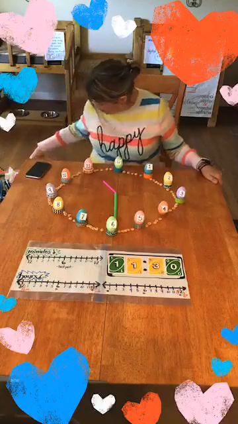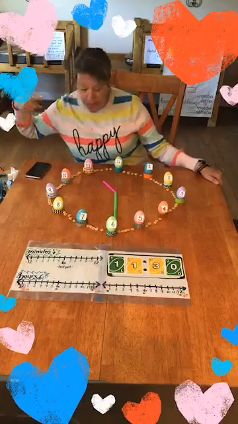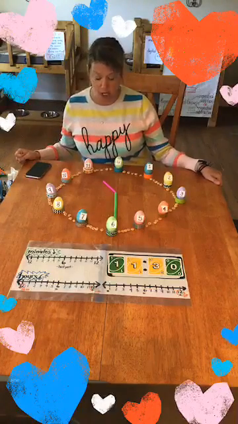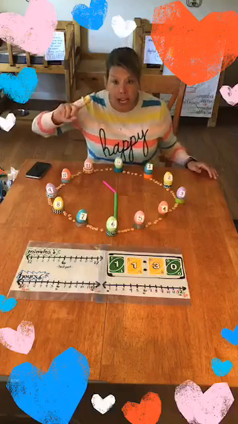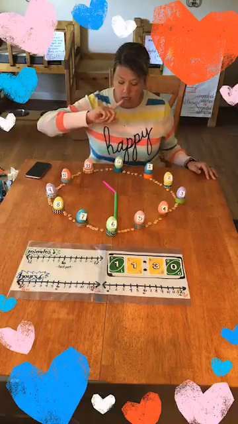I'm realizing that I left my marker over there. So I need to go get my marker. But I'm gonna change the time on this clock.